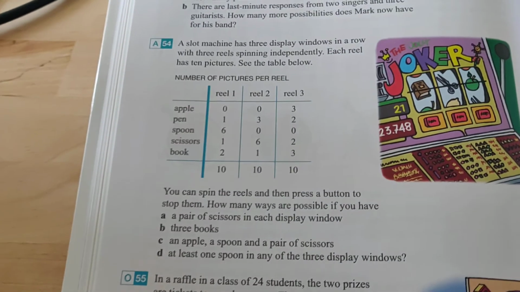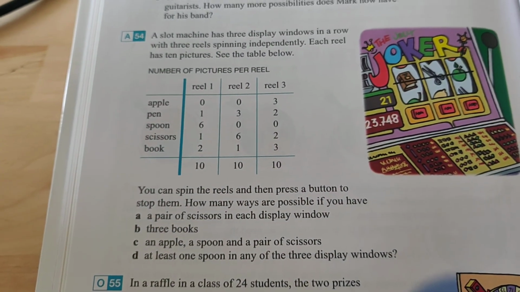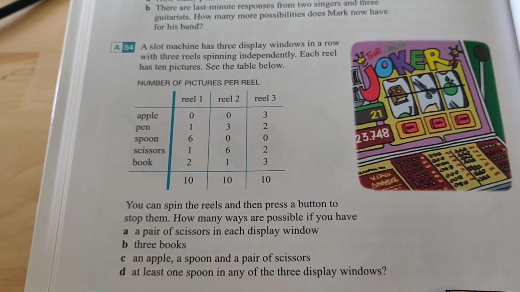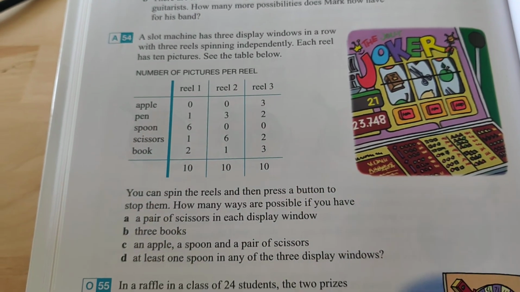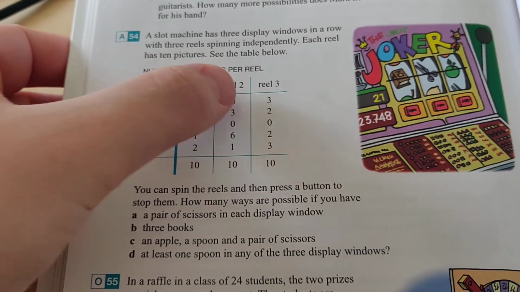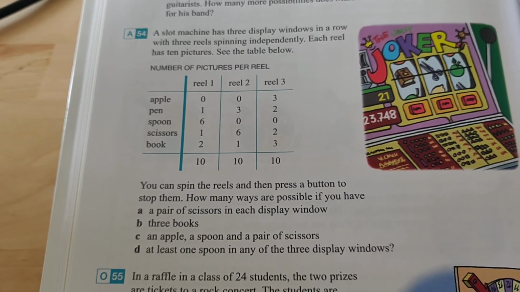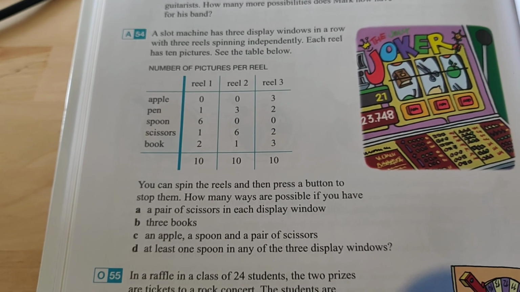Now, if there were also an apple here, right? Then you have to do it twice. Then you have to calculate, what if the apple was on this reel? How many possibilities do you have then? And then after that, what if the apple was on this reel? How many possibilities do you have then? But this question wasn't like that, so we were lucky with it. Maybe you'll learn that in the future.